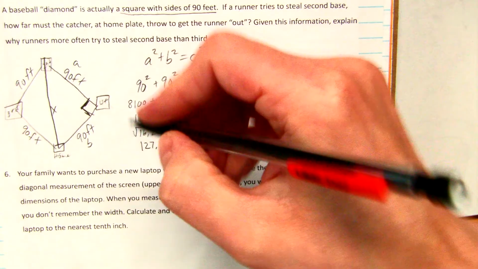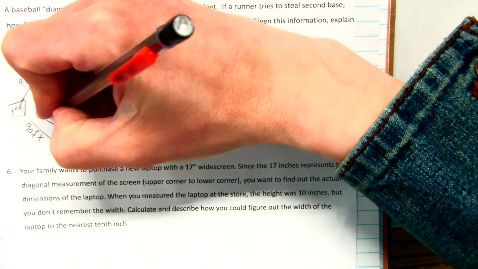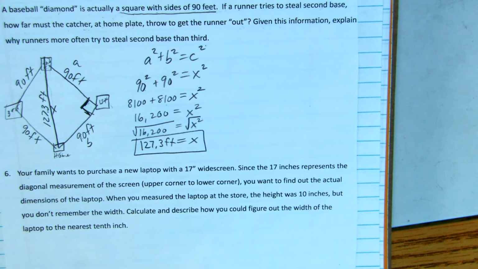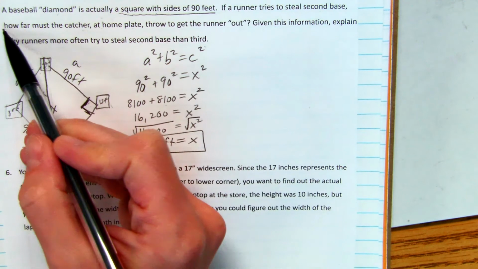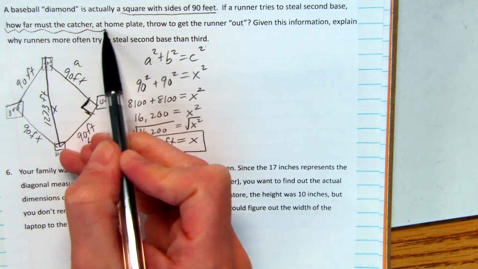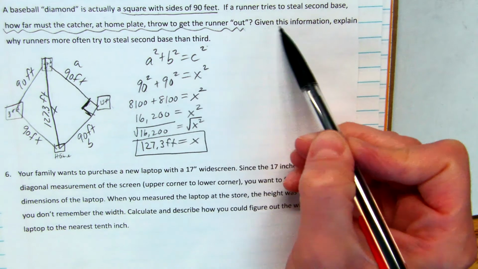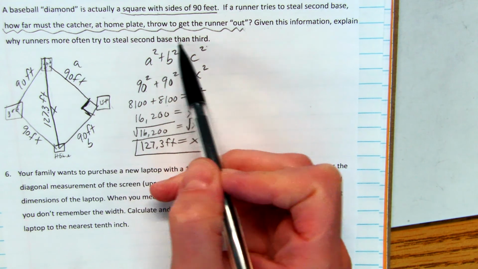So that answers the first question. That's how far they have to throw the baseball. So I'm going to write that on my picture because I think that'll help me answer the second question. The first question we had to answer was, if they tried to steal second base, how far must the catcher at home throw to get the runner out? So we answered that question. And given this information, explain why runners more often try to steal second base than third.